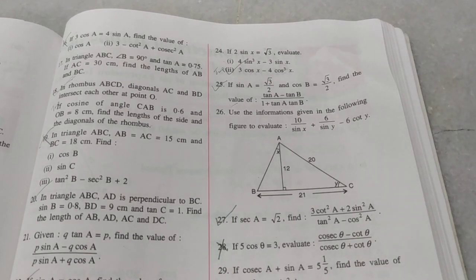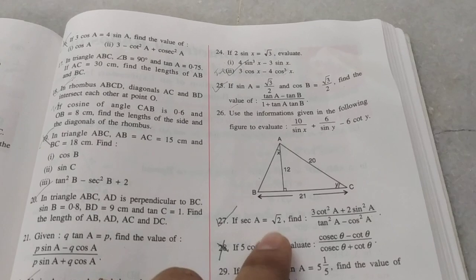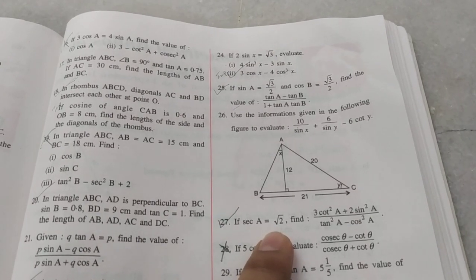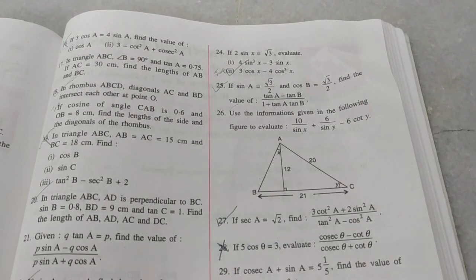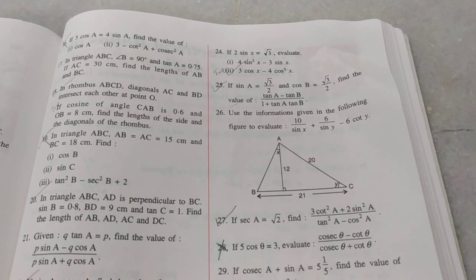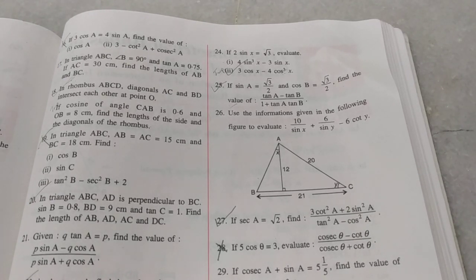Even here, you can make a triangle, because sec A is root 2 upon 1. So you can use Pythagoras theorem and all that. But there is an easier method. Sec A is root 2, and sec of which angle is root 2? Come on, check it and tell me. Angle A is how much? Look at the table. It's 45.